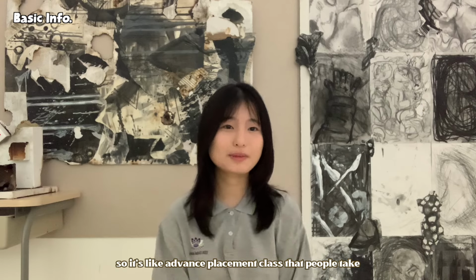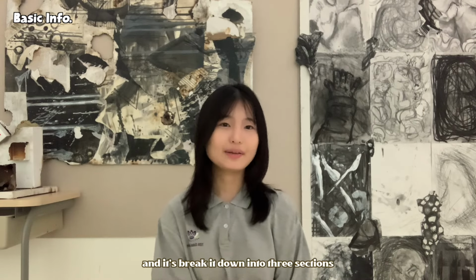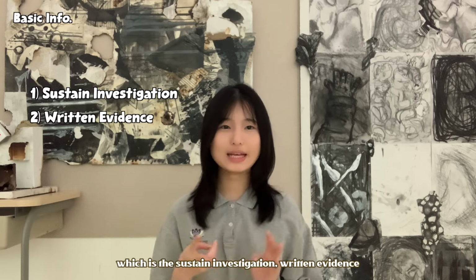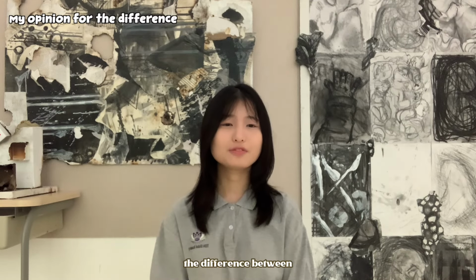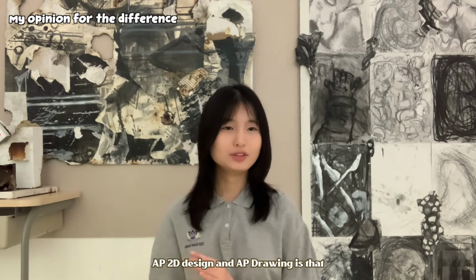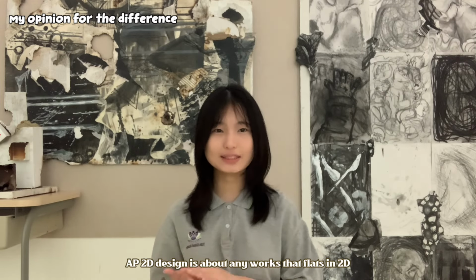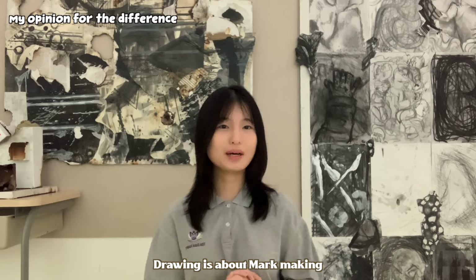It's an advanced placement class that people take, and it breaks down into 3 sections, which are the sustained investigation, written evidence, and selected work. The difference between AP 2D design and AP drawing is that AP 2D design is about any work that's flat and 2D, but drawing is about mark making.